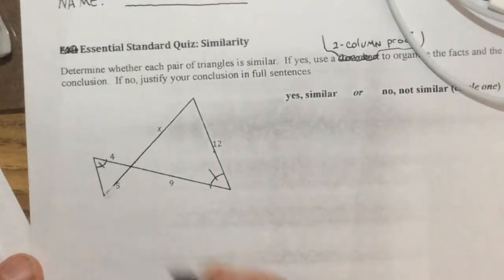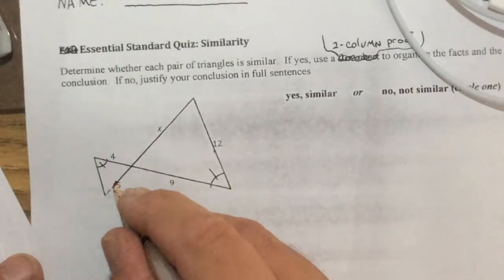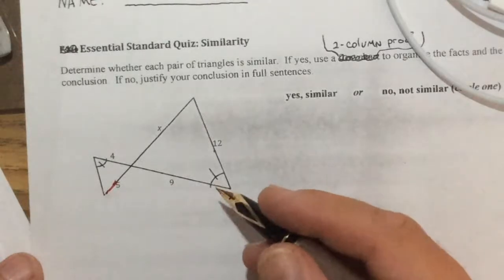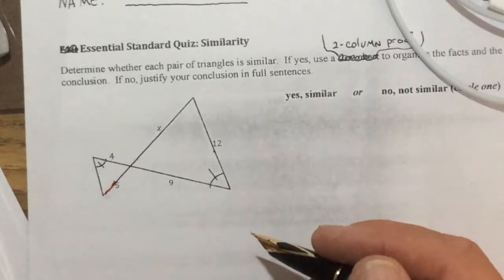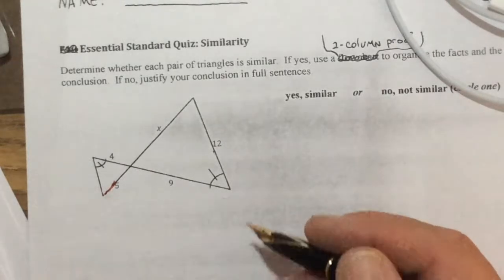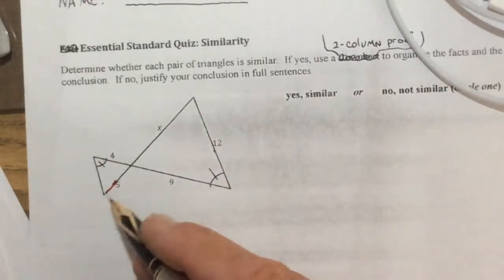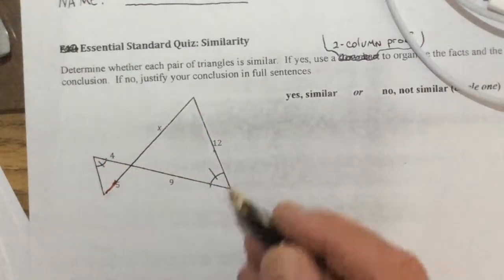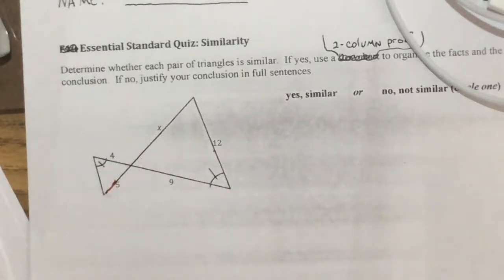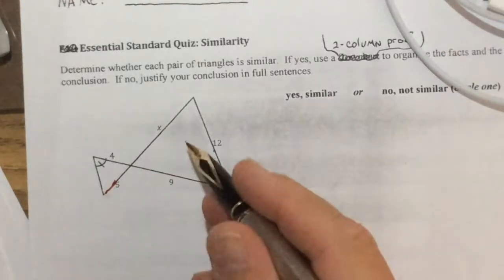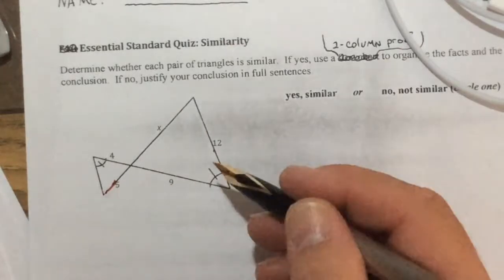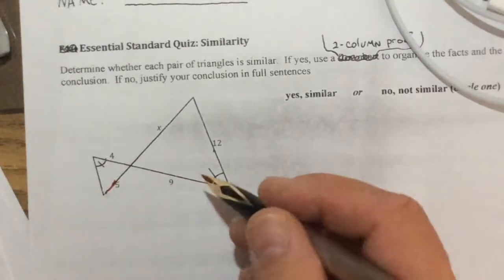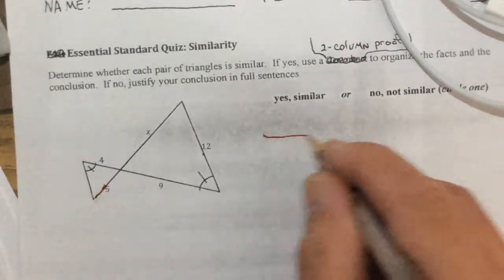This was the period 1 quiz, and it looks an awful lot like the two questions we had just before you took the quiz. It's two triangles created by crossed lines with a couple of angles that are congruent. You don't really have enough numbers to make side, side, side, or side, angle, side. So you're sort of stuck with trying to do angle, angle, but it's not that hard to do.